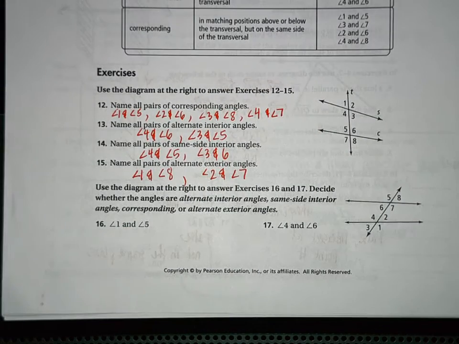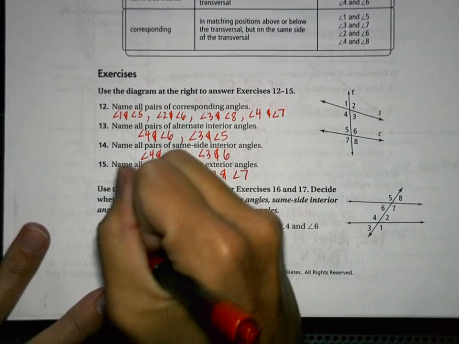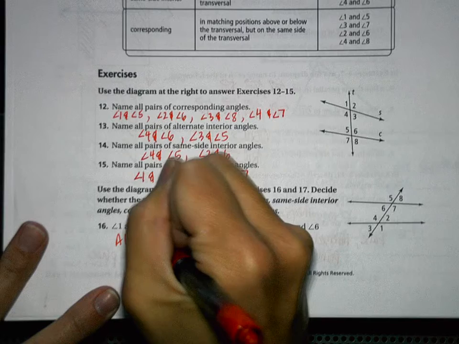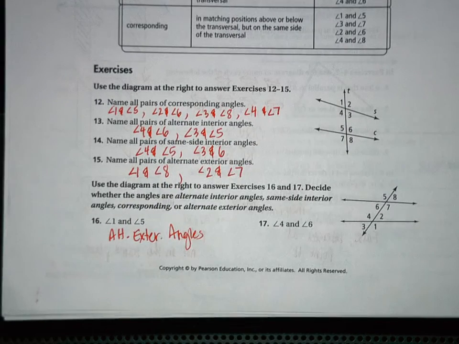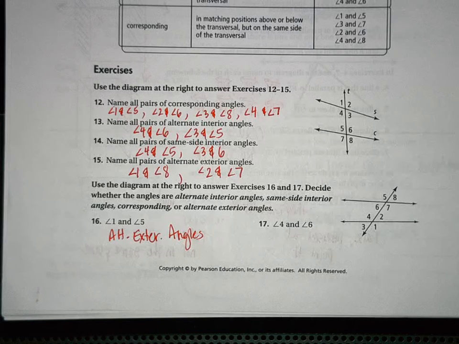All right, 16 and 17. They want you to label what those are. So 1 and 5. Alternate exterior. Good. Alternate exterior angles. Okay, I'm going to give you a second to think about 4 and 6. And Caleb, on number 15, isn't it supposed to be 1 and 8?